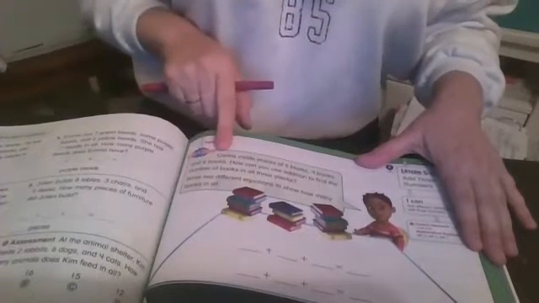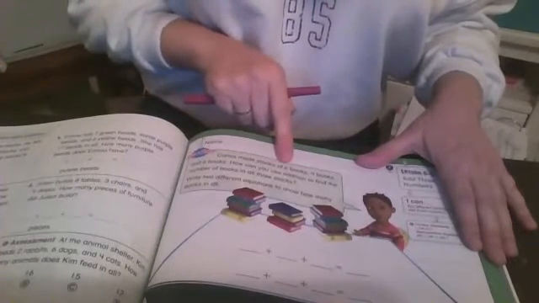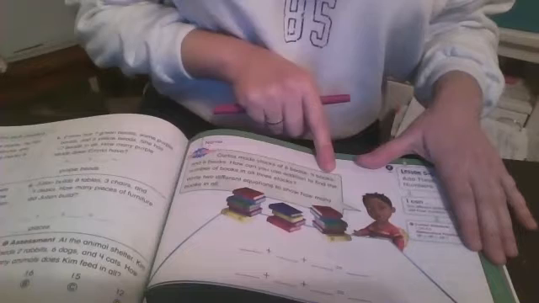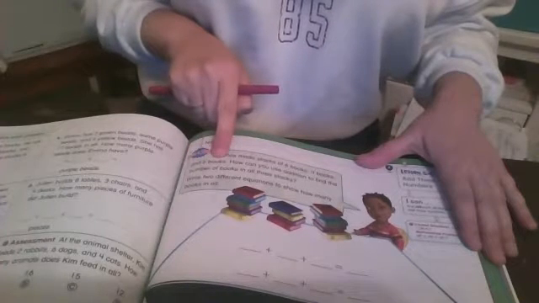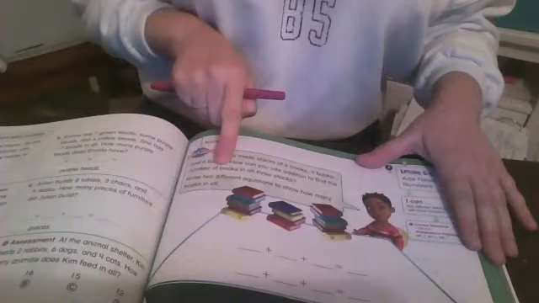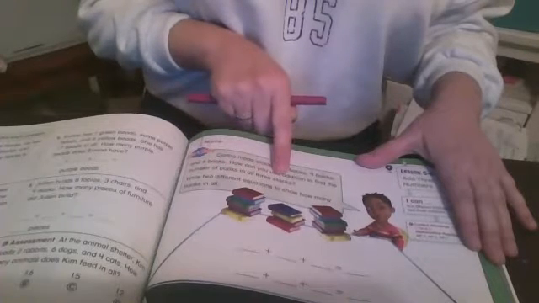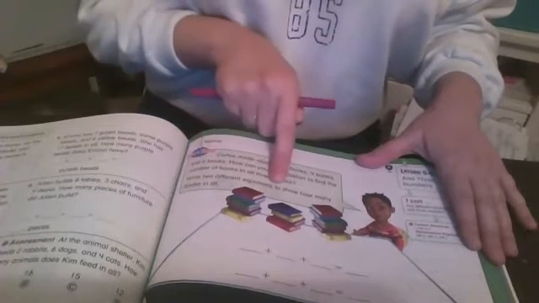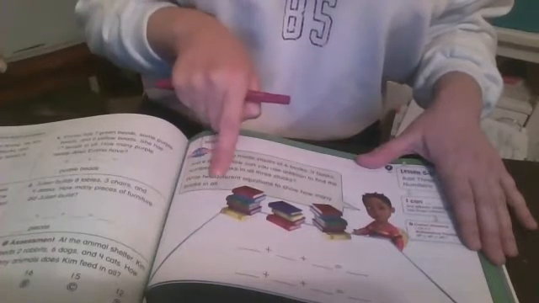It says, Carlos made stacks of 6 books, 4 books, and 6 books. How can you use addition to find the number of books in all 3 stacks? Write 2 different equations to show how many books in all. Okay, so first thing we're going to do is identify that important information.